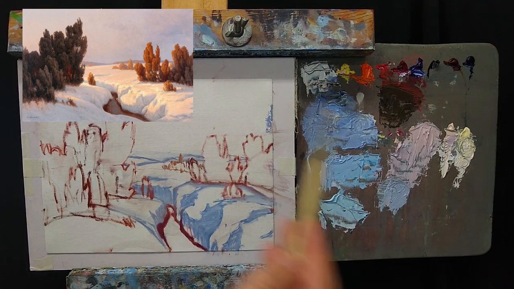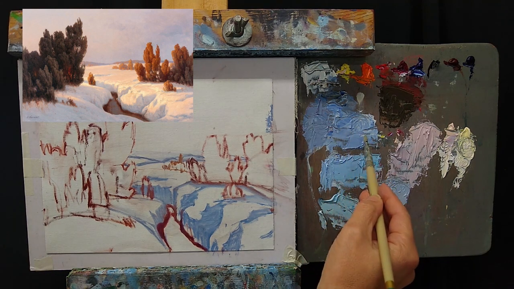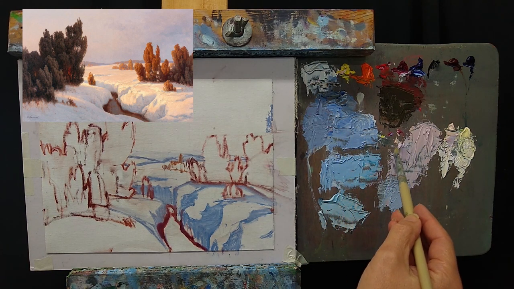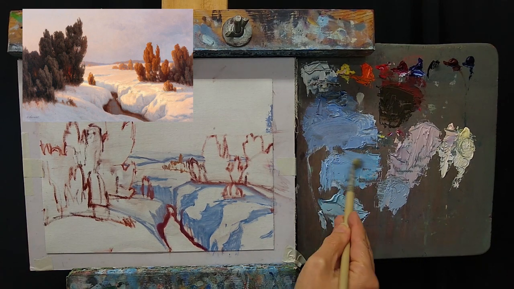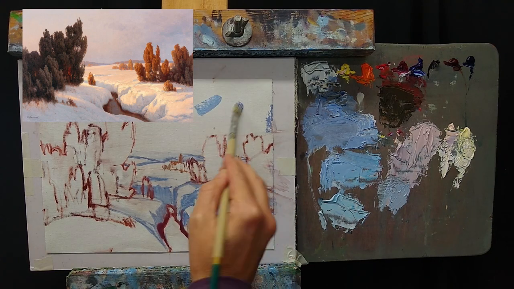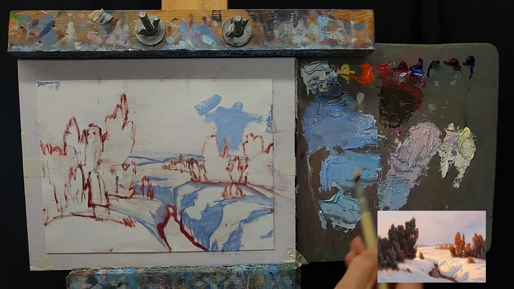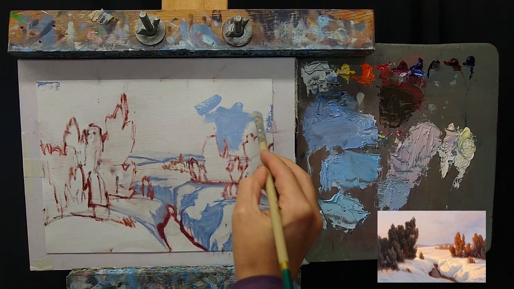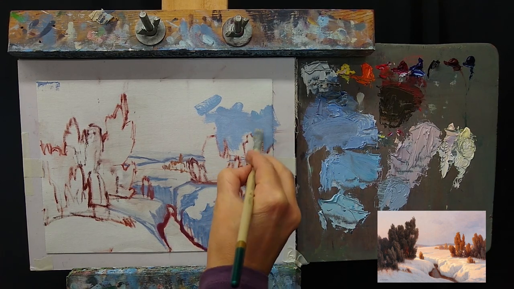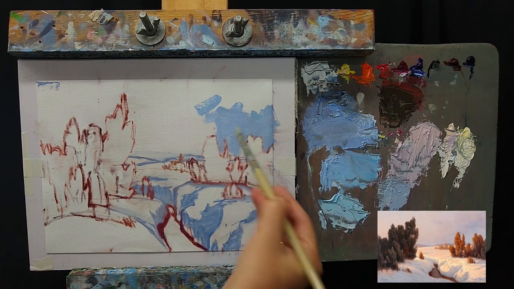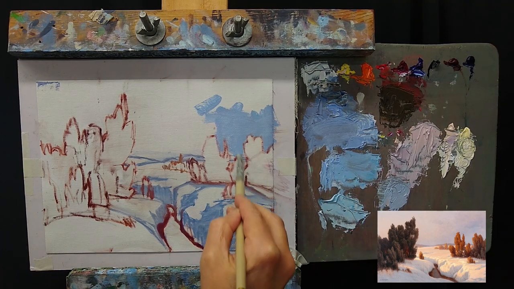This is the stage where I'm gonna start blocking in my sky, and of course adjust colors and values. I will start with my blue mixtures and just put it on the canvas so I get a better idea of what's going on. Really simply blocking in with the number 6 brush. This is a bristle brush.